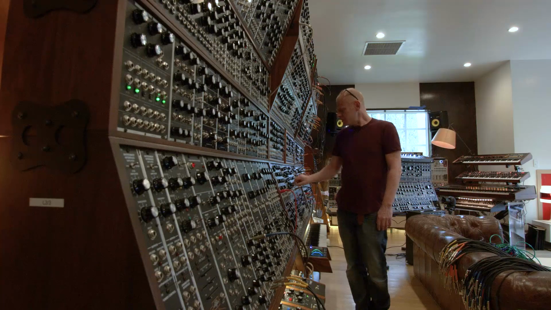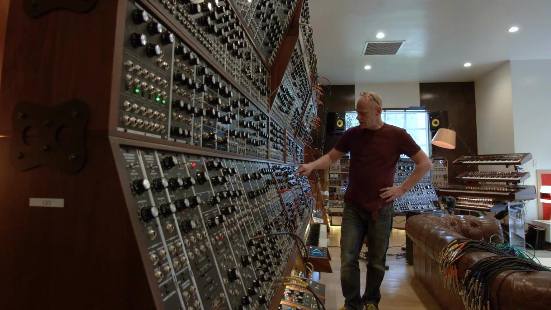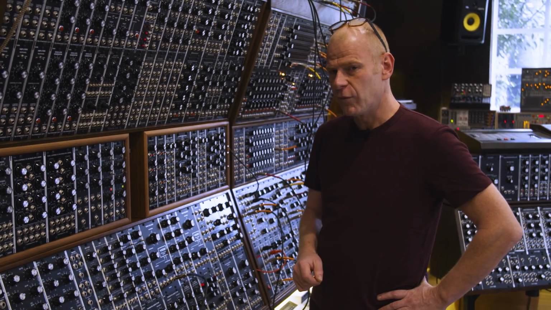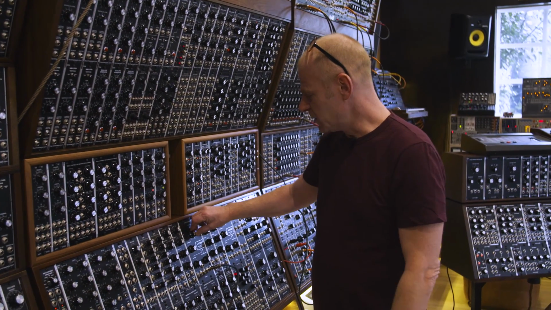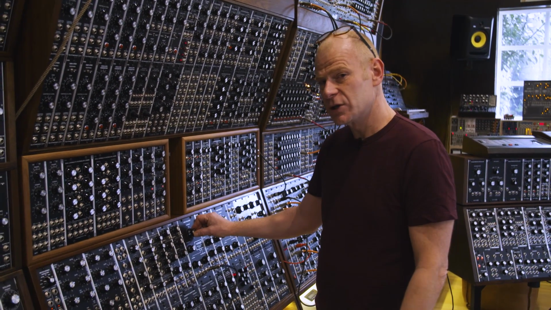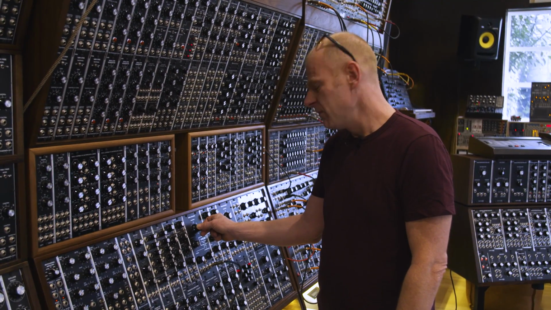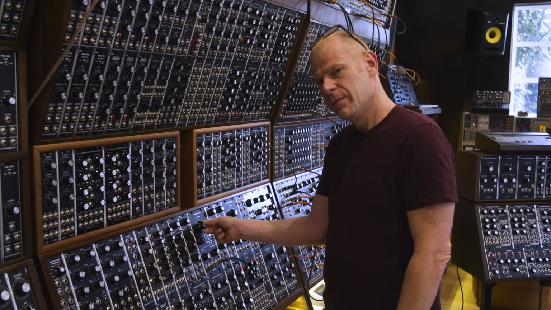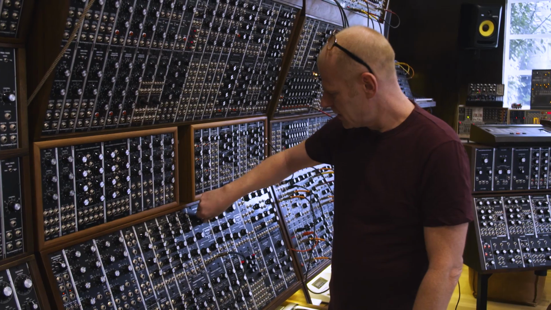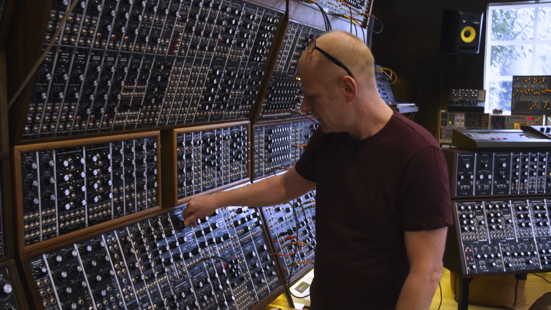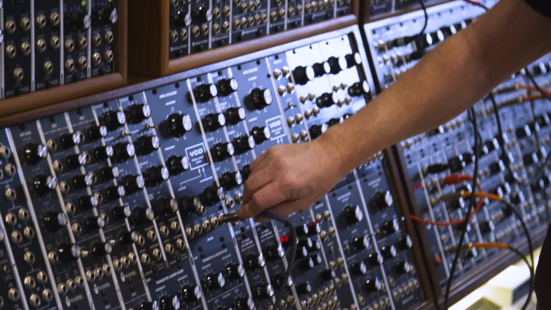What is a really interesting feature of this particular module is that it has multiple different waveforms, which is normal for every oscillator, but I can gradually switch between these. It gets a saw wave, it turns into a pulse wave, into a very small pulse wave. So that's the typical characteristic of this oscillator.